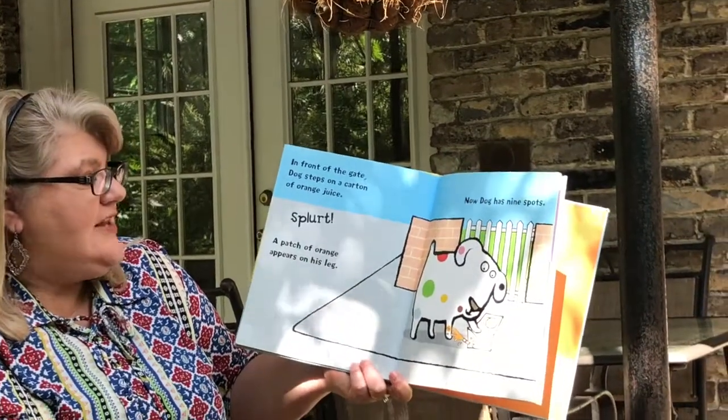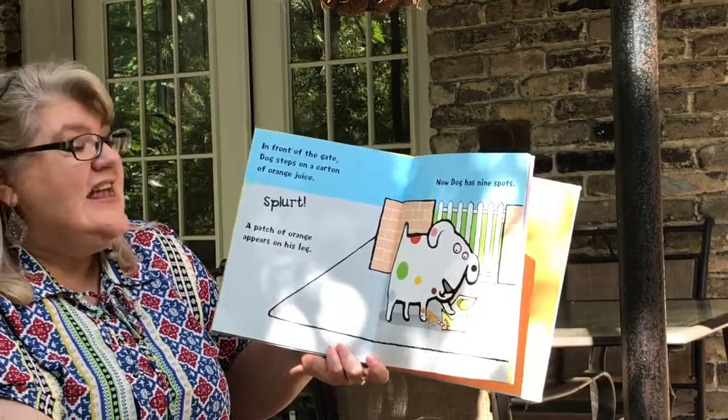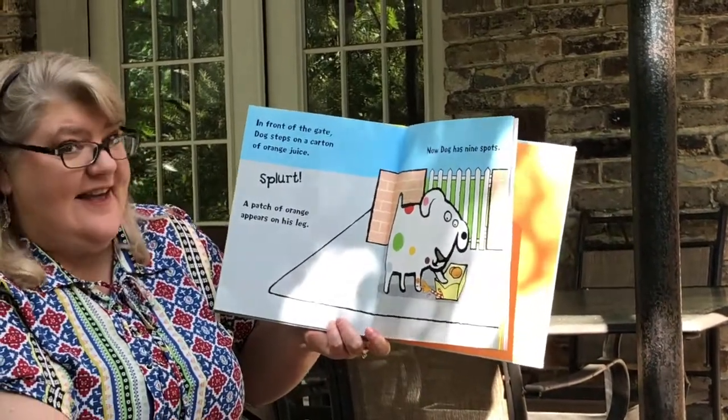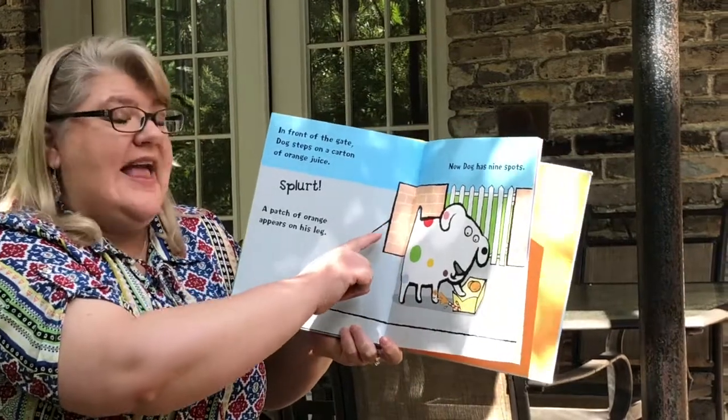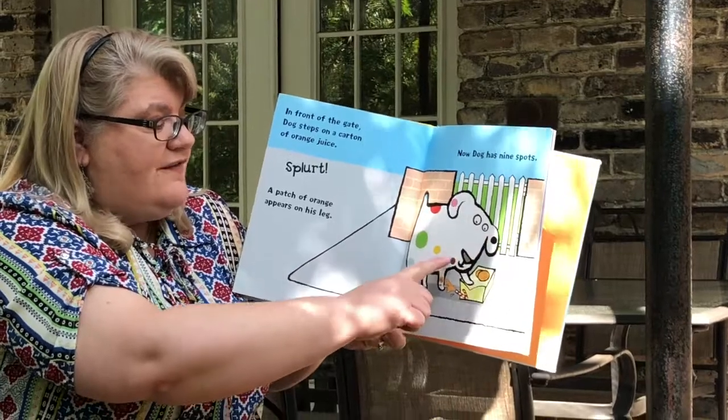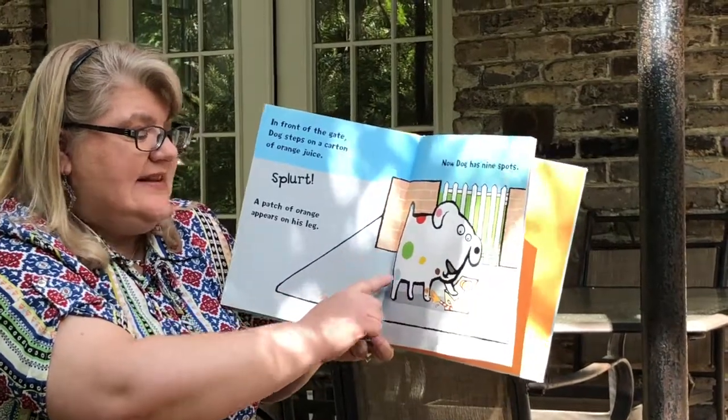Splurt! A patch of orange appears on his leg. Now Dog has, did you say 9? 9 spots. Let's count them. 1, 2, 3, 4, 5, 6, 7, 8, 9.